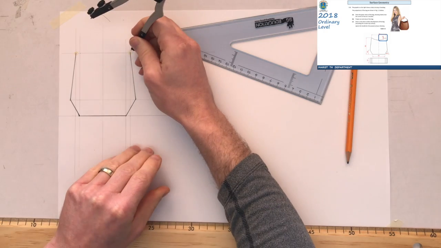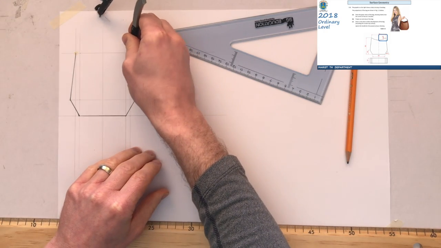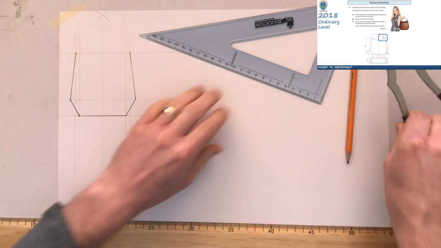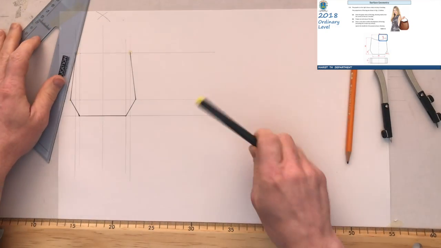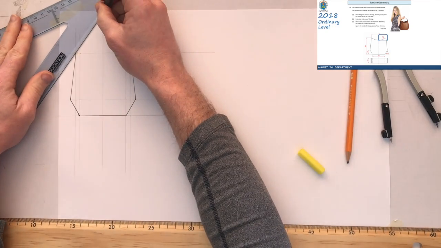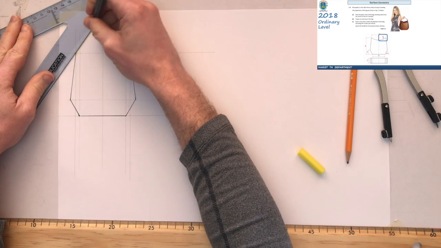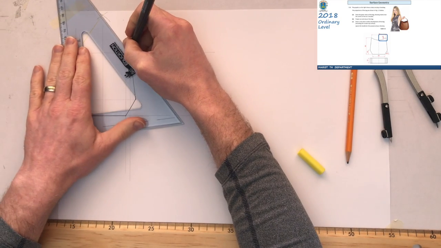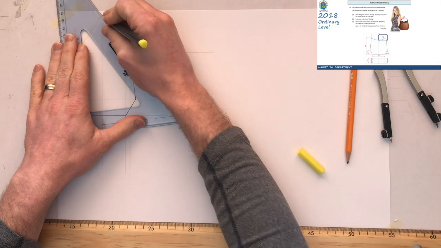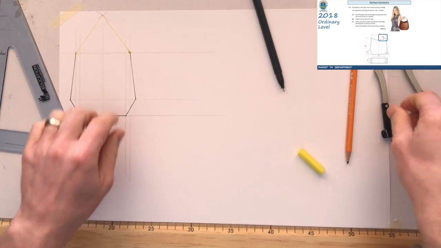We're going to do the exact same from the end point, and where those two arcs meet is going to give us the center of the arc. So this arc we know is going to go from the center to the very start point and all the way around to our end point. We're just marking off the start and end of this.